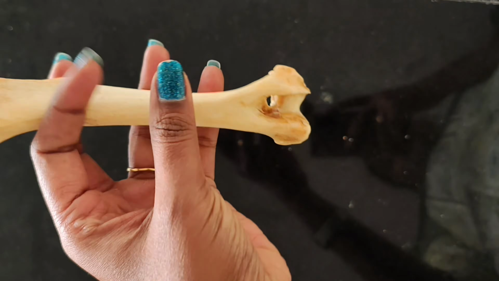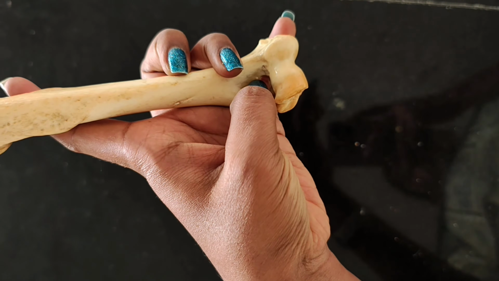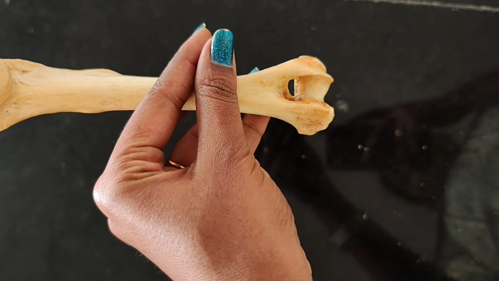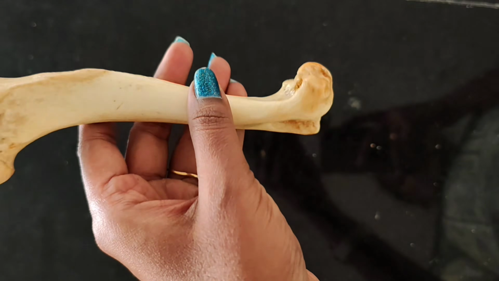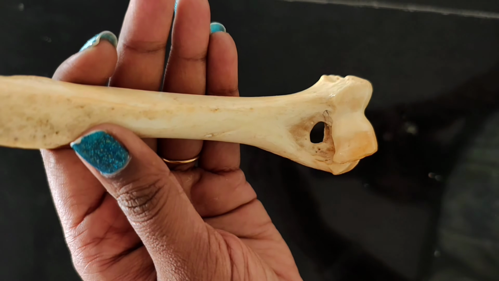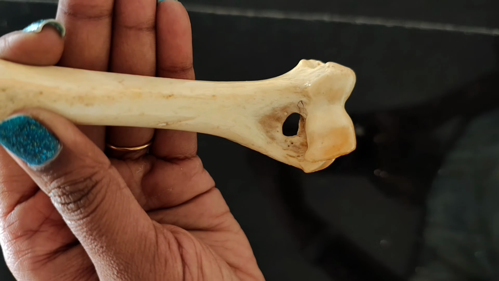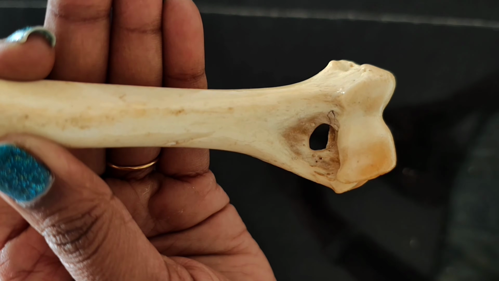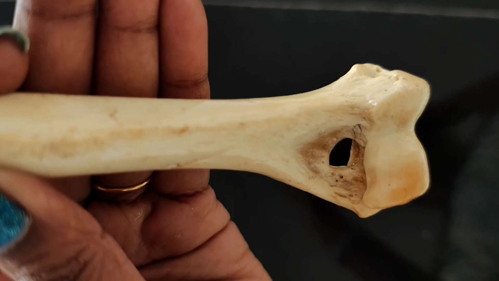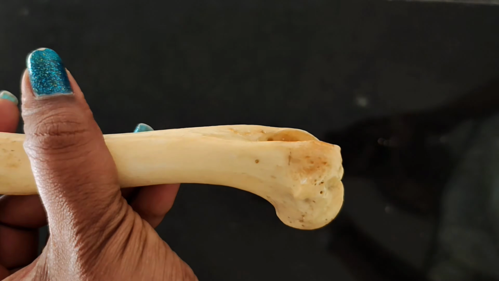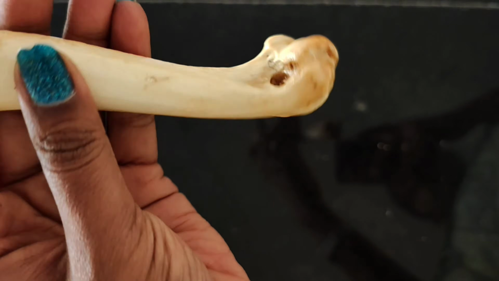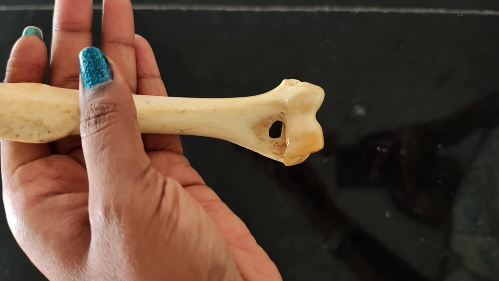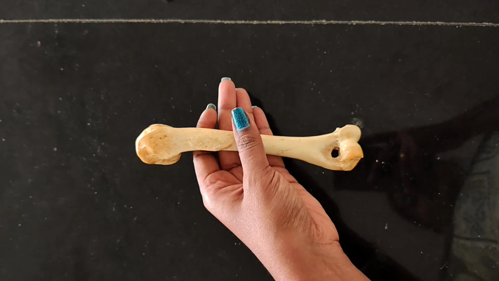One more differentiating point: this is the coronoid fossa and this is the olecranon fossa. They are communicated through a foramen called the supratrochlear foramen. This foramen does not provide space for the passage of any structures, but these two fossae are connected by the supratrochlear foramen.